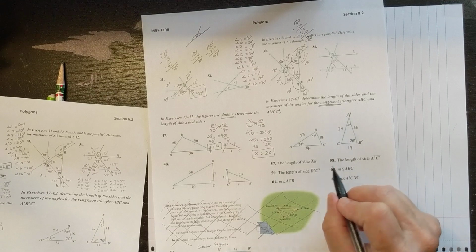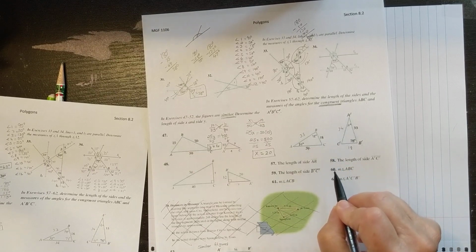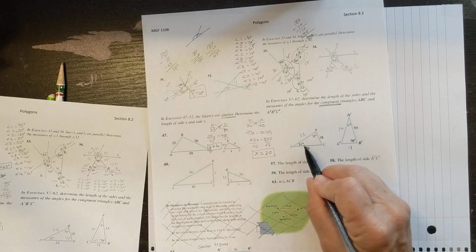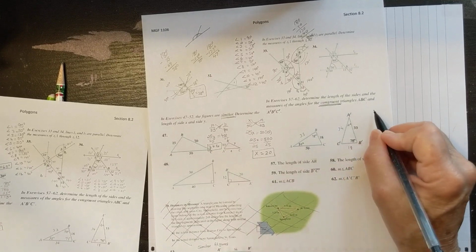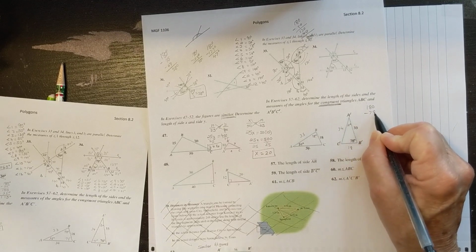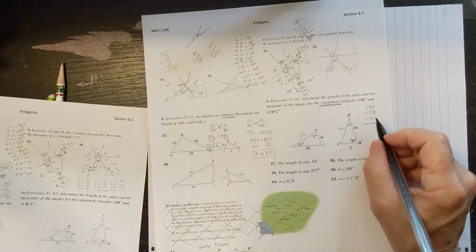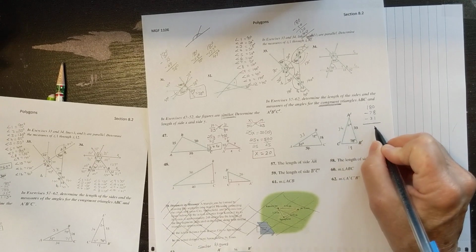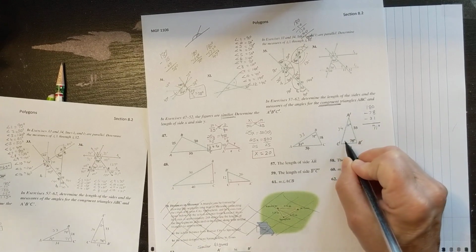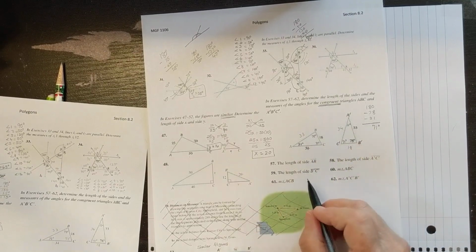And the only thing we do not know here is angle C, but we can figure that out because the sum of all the angles of a triangle add up to 180. So we say 180 minus 78 minus 31 gives us 71 degrees is what this unknown angle is. So we can answer all these questions.